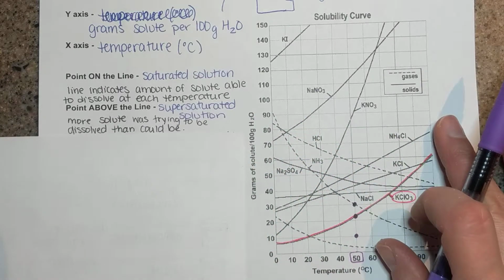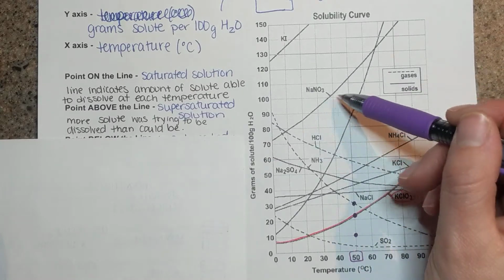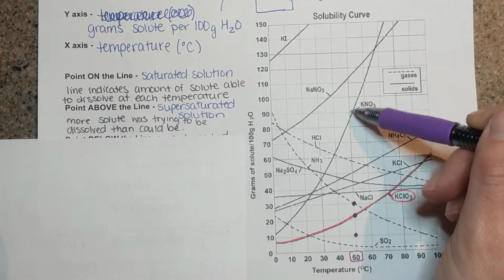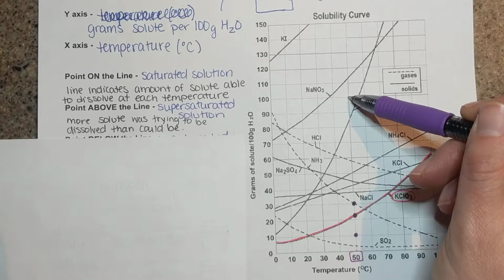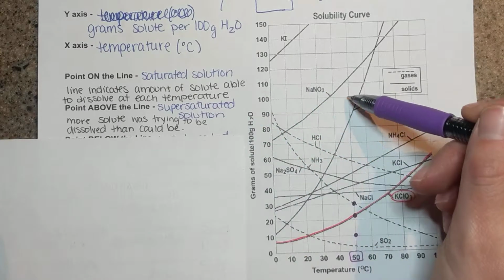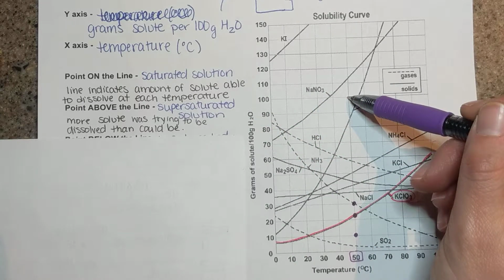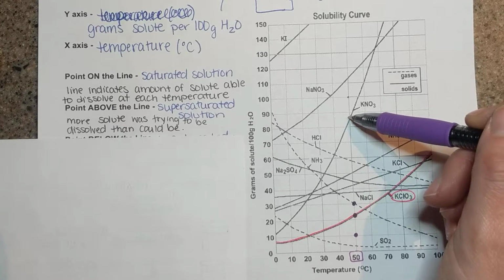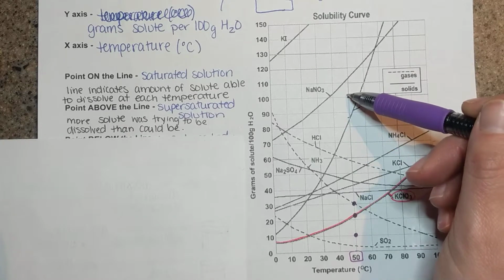If I were to have a point above the line, so let's say looking at a point here above this line, well, that would indicate that more solute, here 100 grams, was trying to be dissolved when really I could only dissolve 85 grams. So that would constitute a supersaturated solution.